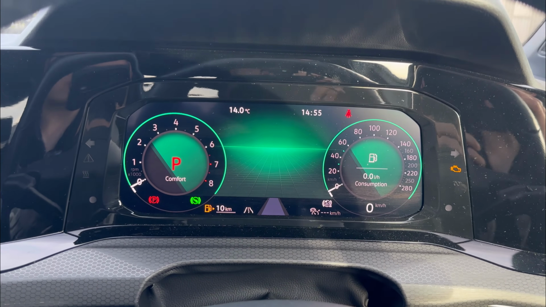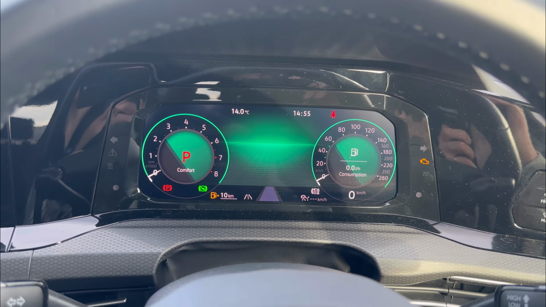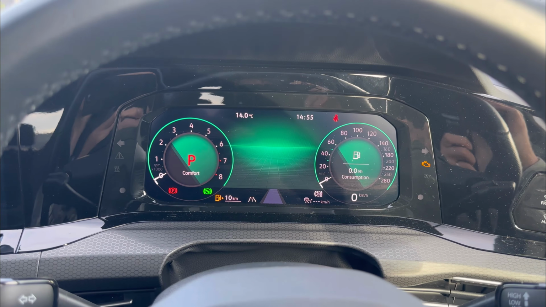Easy way. So that's the quick guidance for the Volkswagen Golf digital dashboard, and I hope you enjoyed the video.